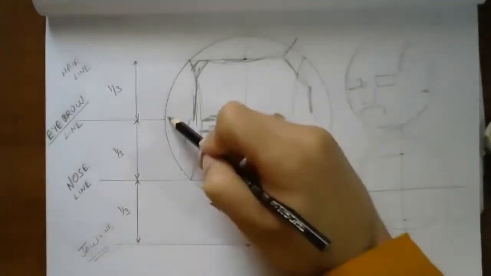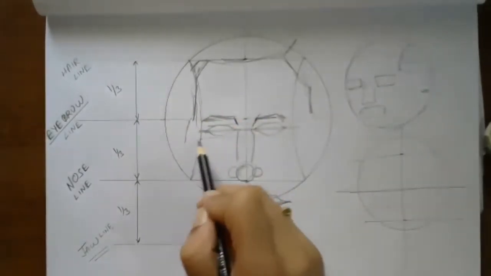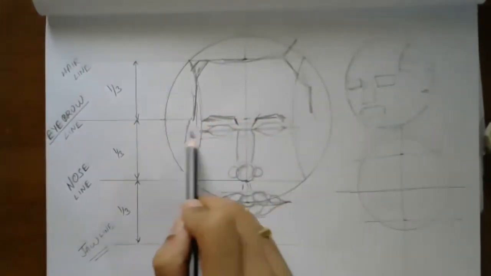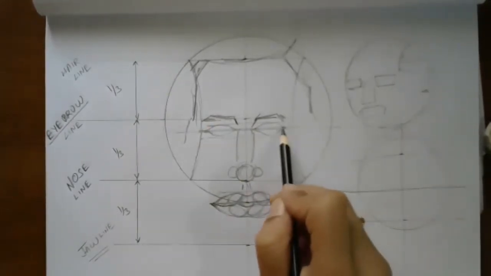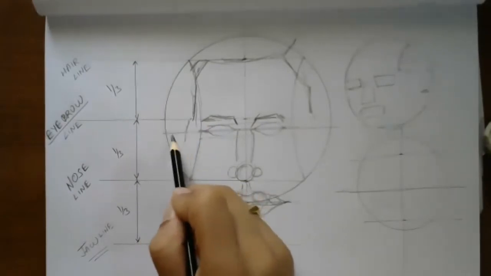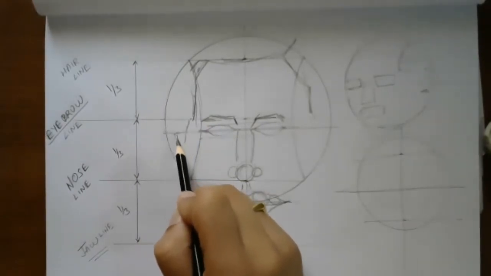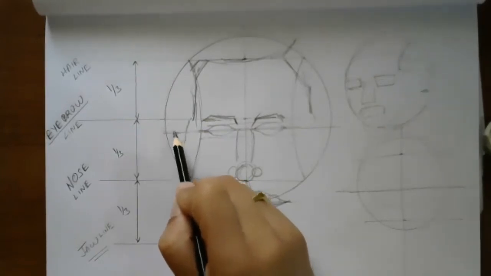Okay, and from the eye line, where the eye line is ending, that is where approximately the ear starts. So if your eye line is ending here and your hair is ending here, somewhere in the middle of this you will have the beginning of the ear.